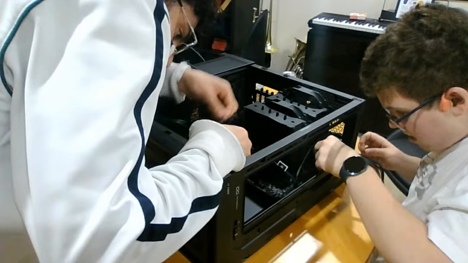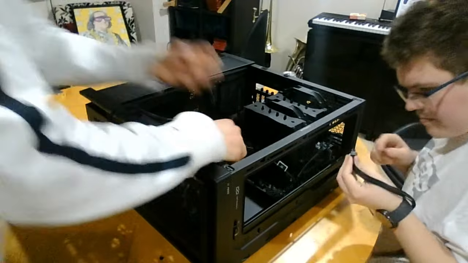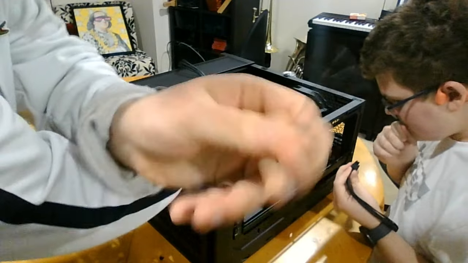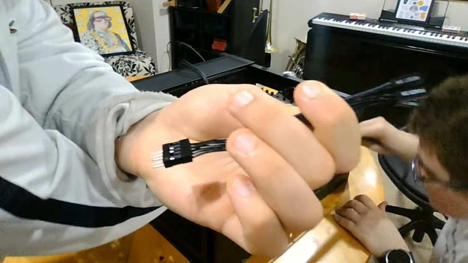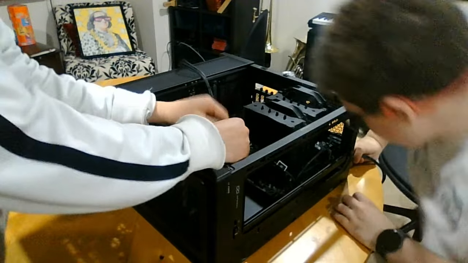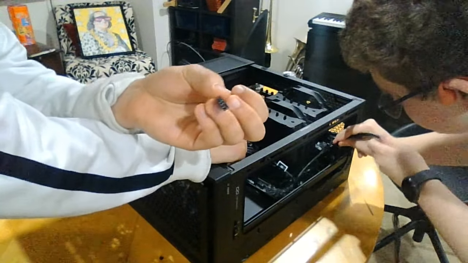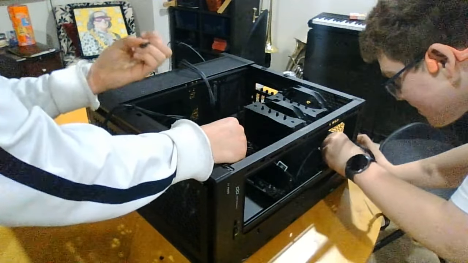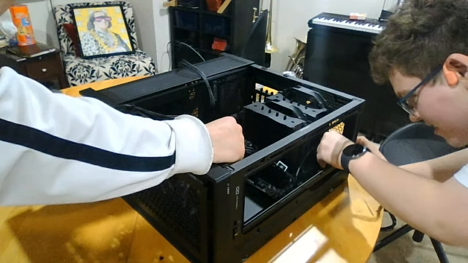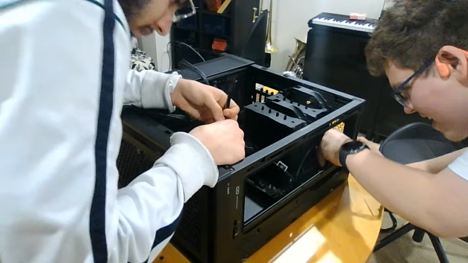That's not enough pins. Okay, so I want to put these into the thing for the LEDs, and then I'll put this one into the motherboard. Wait, that doesn't even make sense. Never mind, guys. Never mind.